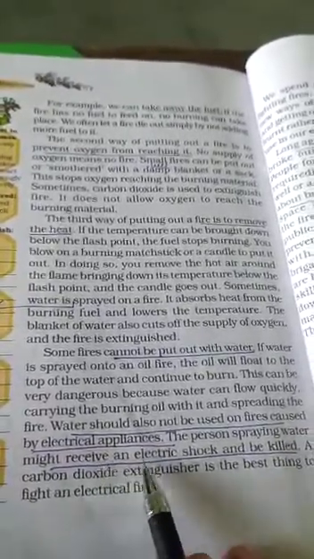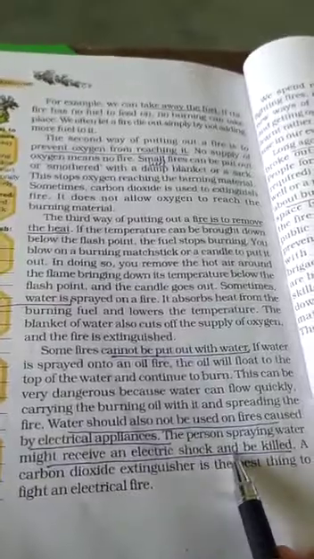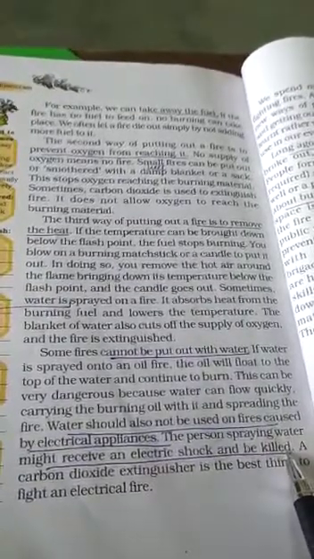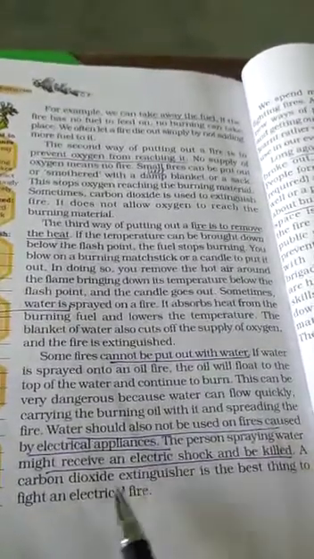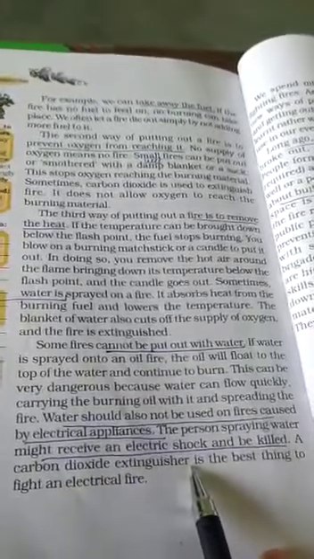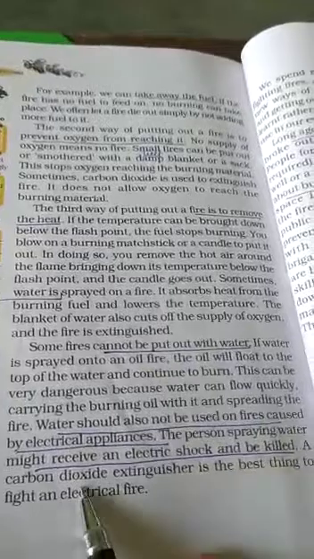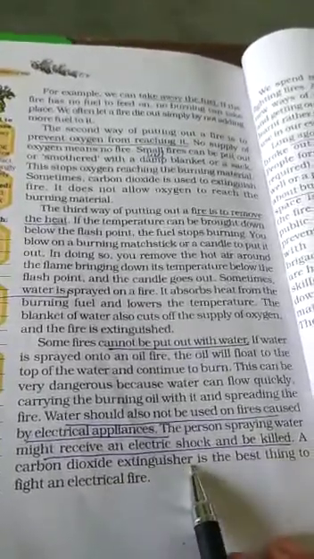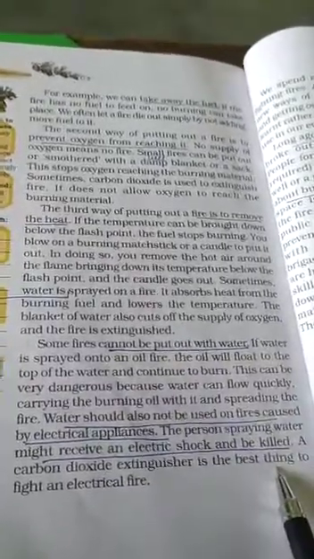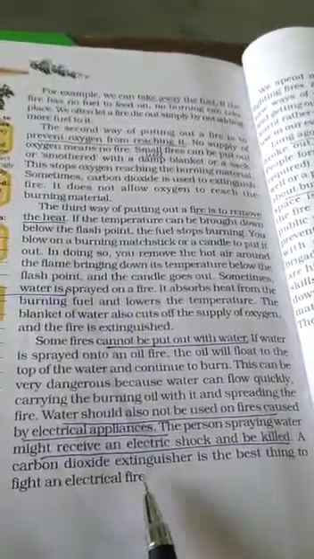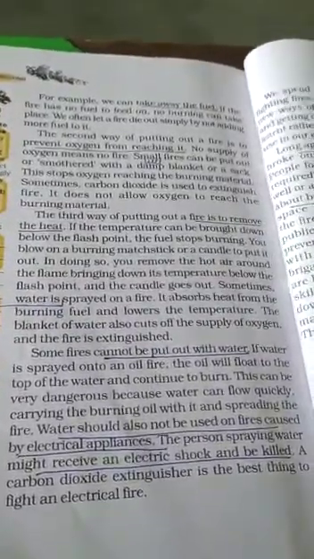The person spraying water might receive an electrical shock and be killed. In that case, how can we put out the fire? A carbon dioxide extinguisher is the best thing to fight an electrical fire.